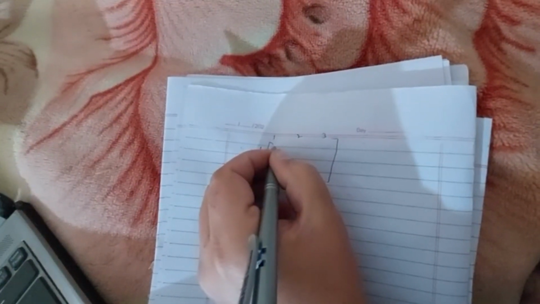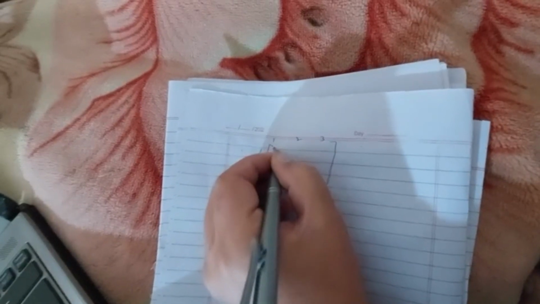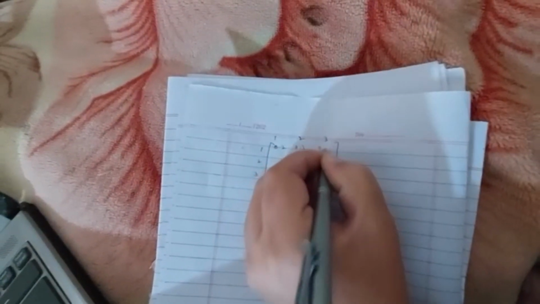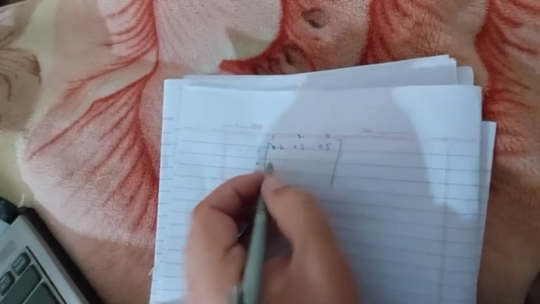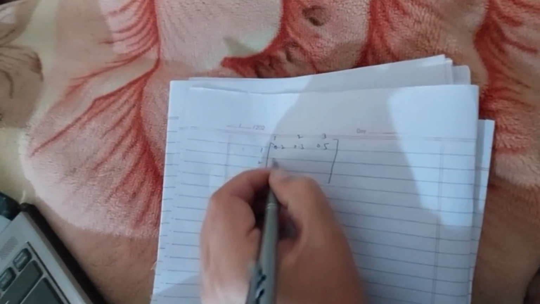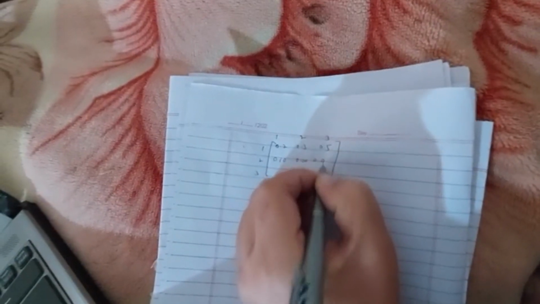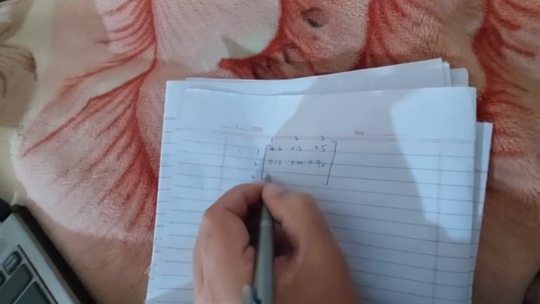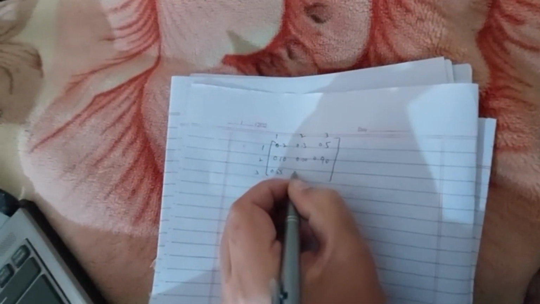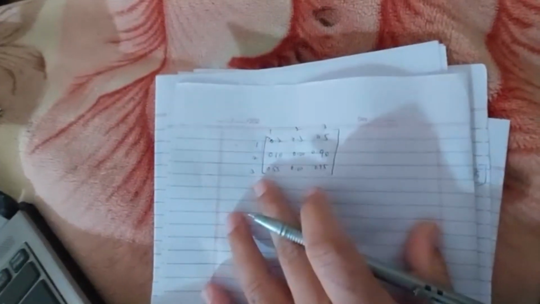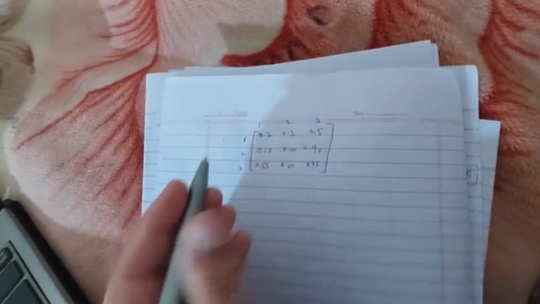From 1 to 1 the probability is 0.2, and 0.3, 0.5 for transition from 1 to 3, and so on: 0.10, 0.00 and 0.90, and we have 0.55, 0.00 and 0.45. These are the probabilities of transitioning from one state to another.